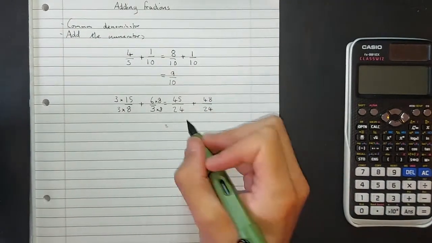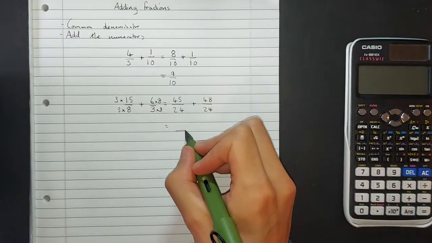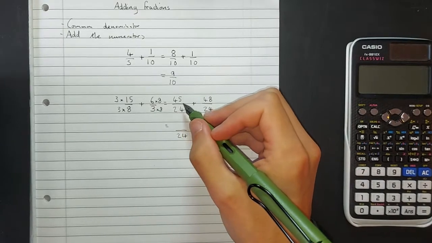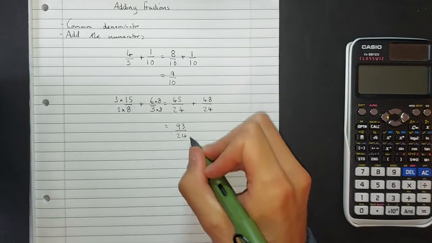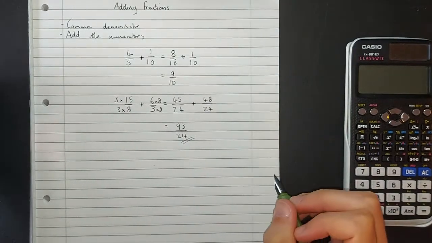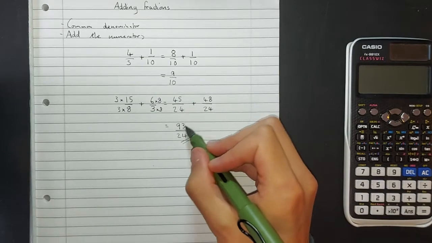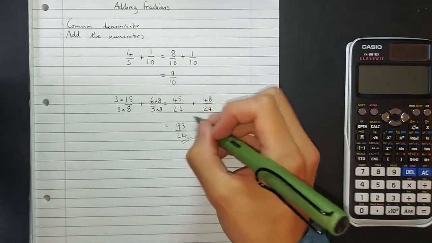Okay, now all you're going to do is add up the numerators. So the bottom has to be the same, 24. So it's going to be 45 plus 48, 93. Okay, so what I did was add these two numbers up to get 93. The denominator stays the same.